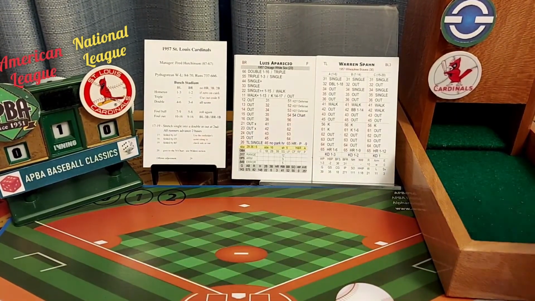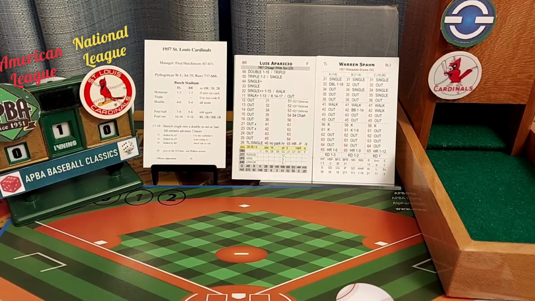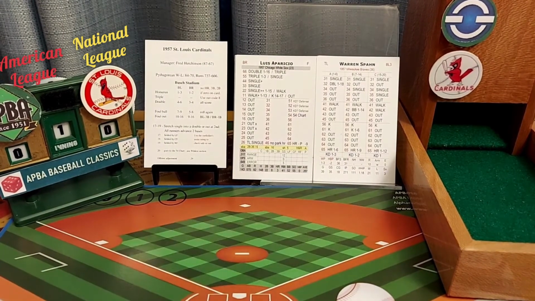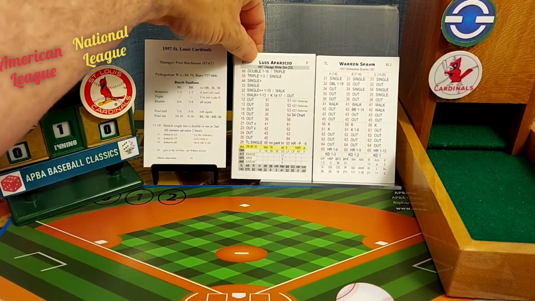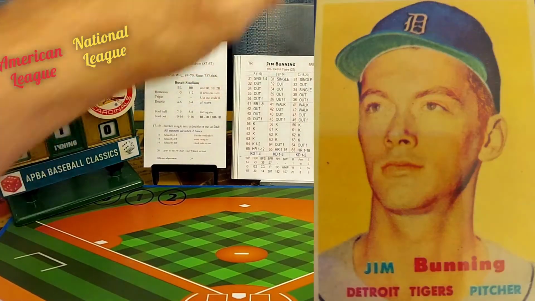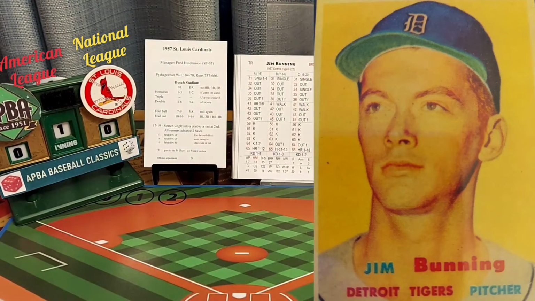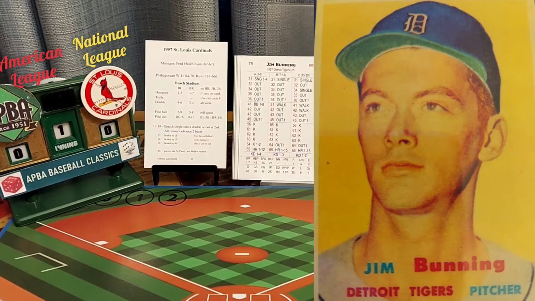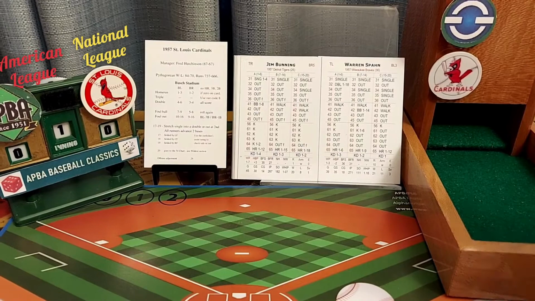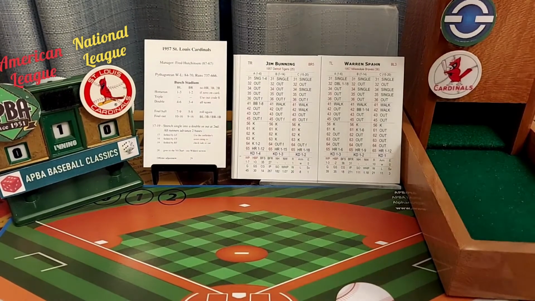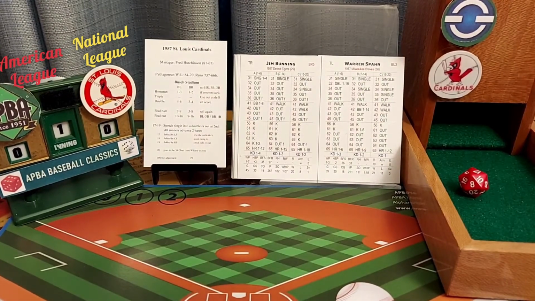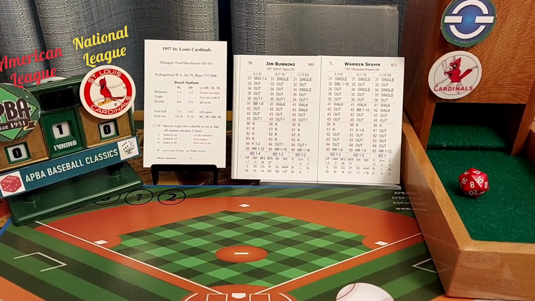We will roll for the pitchers' stuff and their bullpen warm-up. First of all, let's roll for Jim Bunning, the American League. He rolls a 2. That means he has his A stuff. And now the home pitcher for the Milwaukee Braves, Warren Spahn. Warren Spahn rolls a 17. That's his C stuff.